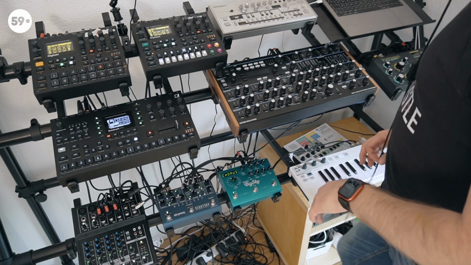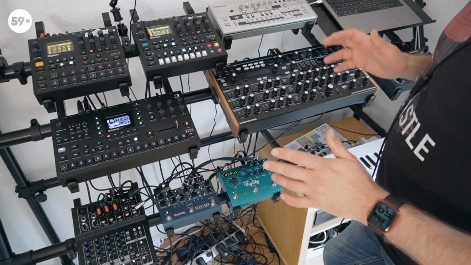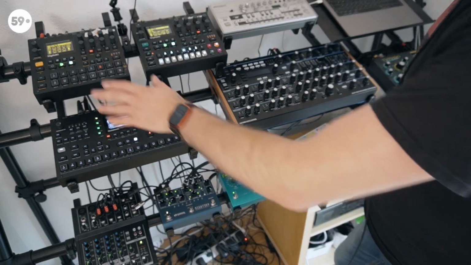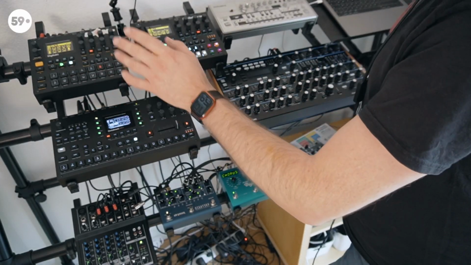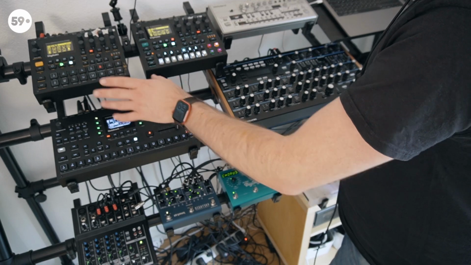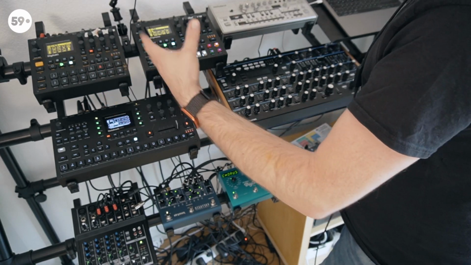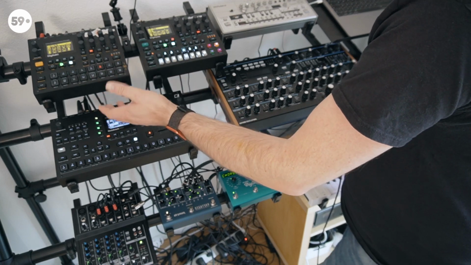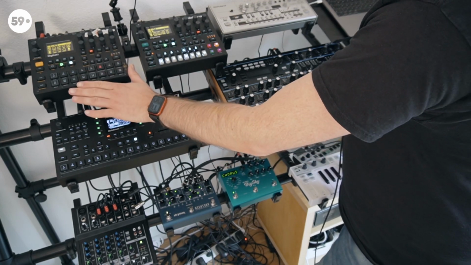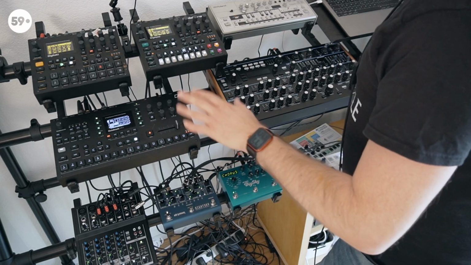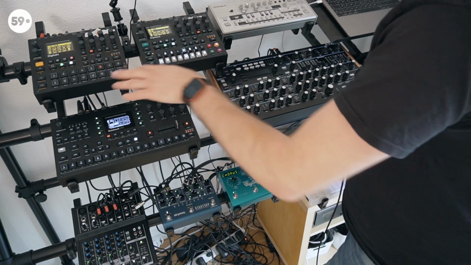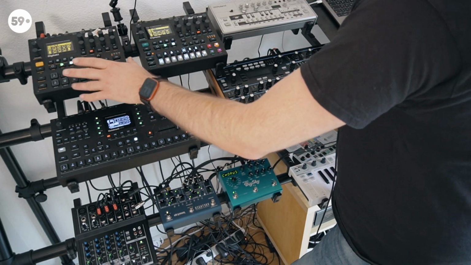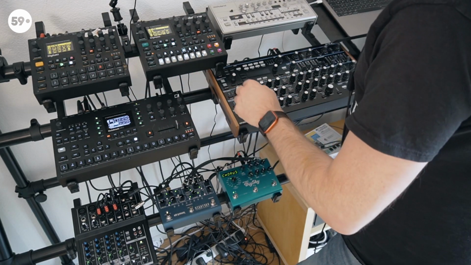So talking about my setup, let's go through the machines first. So sure, I have a Digitakt here. In most of the tracks, I use Digitakt for creating textures or playing the drums or percussion sounds. This is mostly my drum machine and my texture machine. Also, in some tracks, I use the bass sounds on the Digitakt.